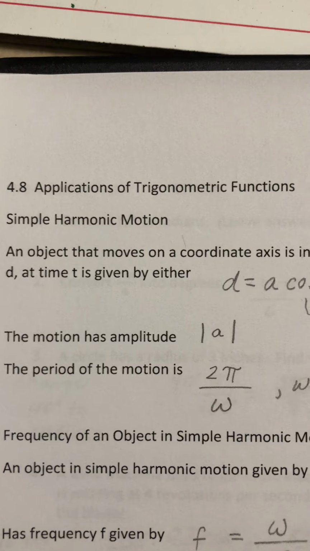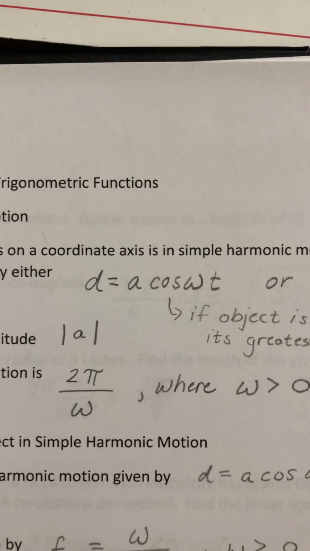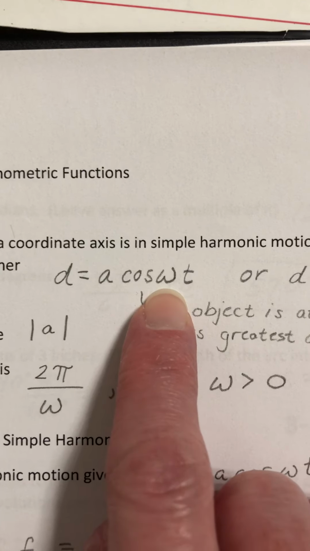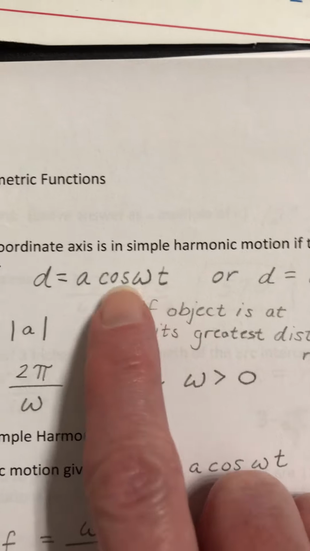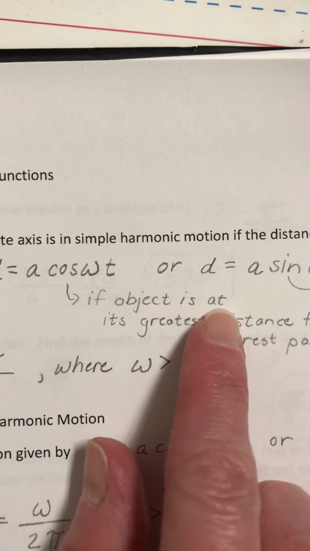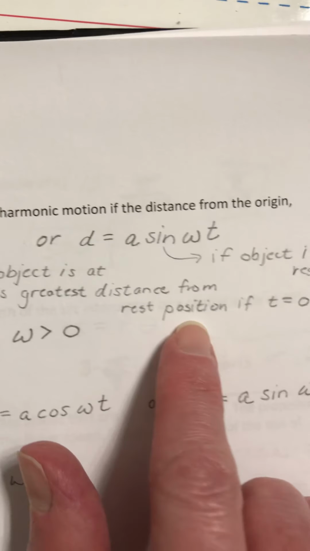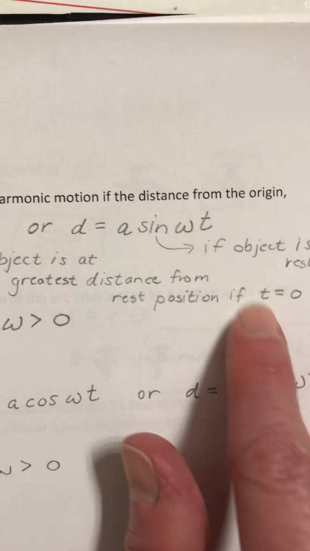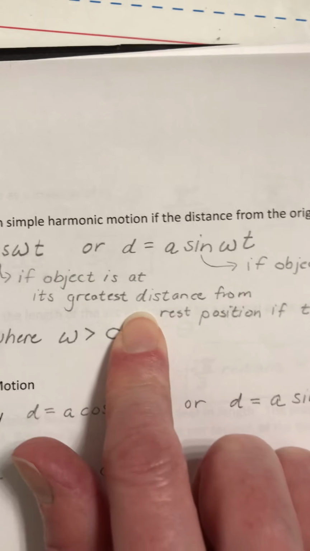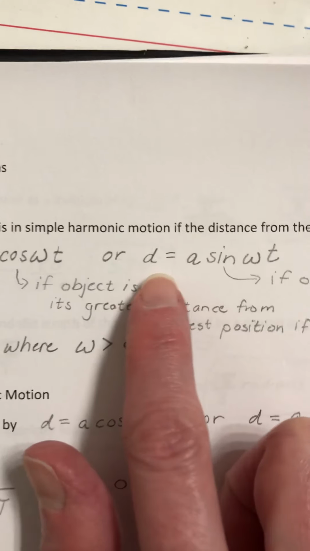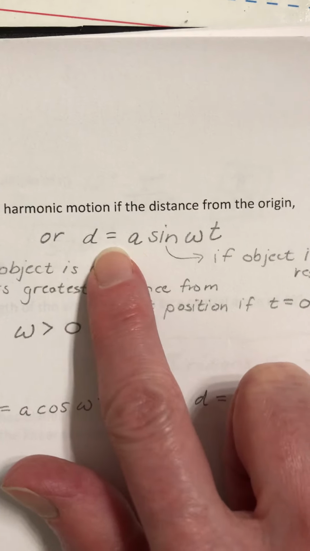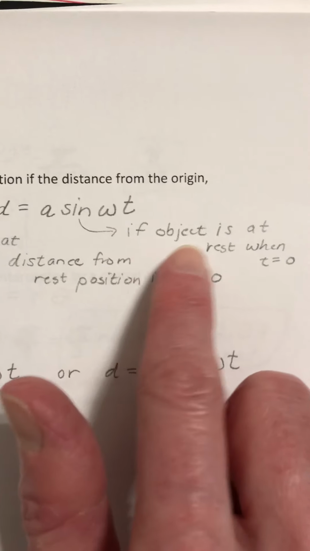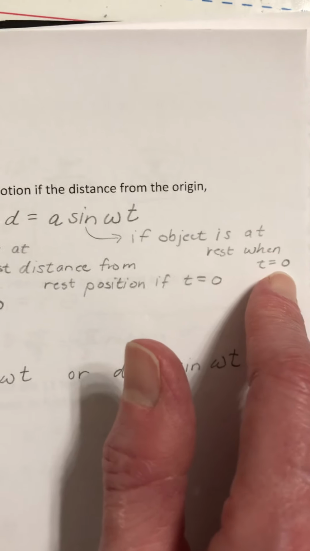d, at time t is given either by the formula d equals a times the cosine of omega times t. Cosine is used if the object is at its greatest distance from rest position if t, the time, is 0. So when no time passes, if it's at its greatest distance from rest position, you use cosine. Or you would use sine, which is d equals a times the sine of omega times t, if the object is at rest when t is equal to 0.